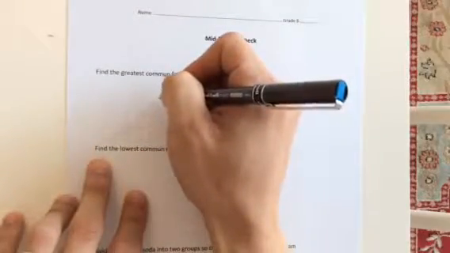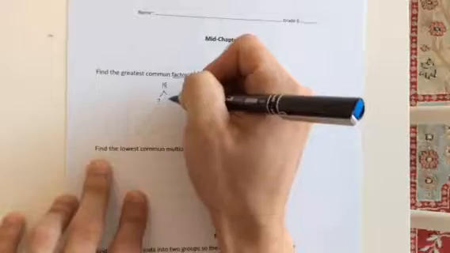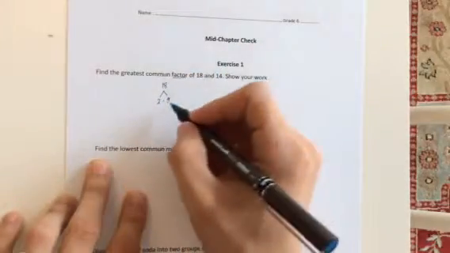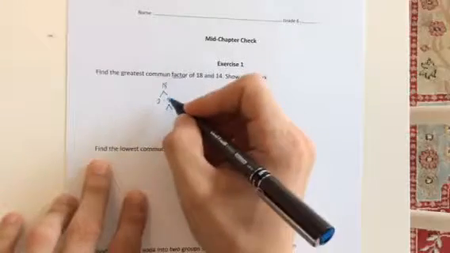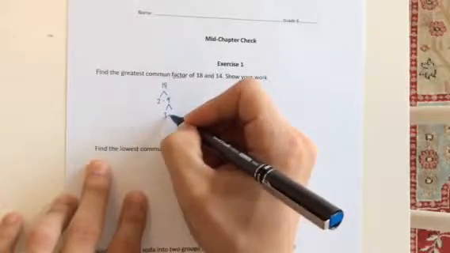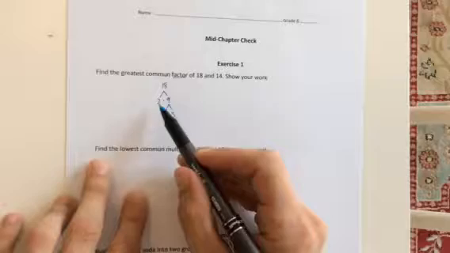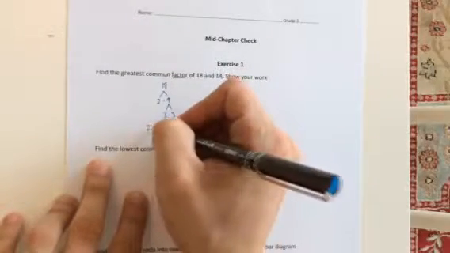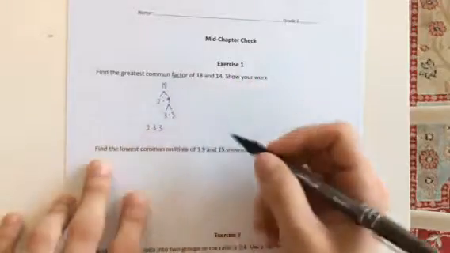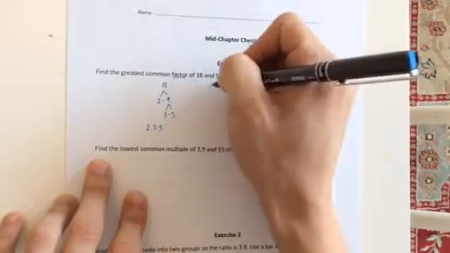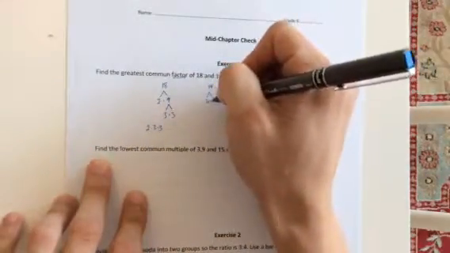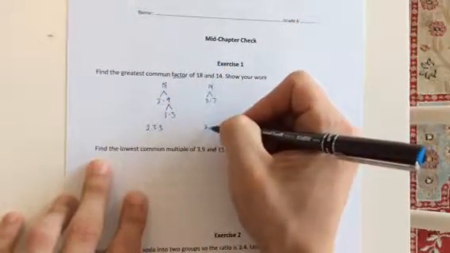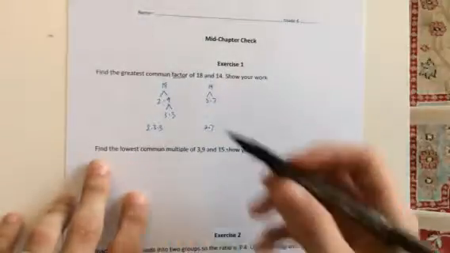So for example, let's divide 18 by 2. 2 times 9 is 18. Okay, and I'm going to find all the prime factors of this. So 9 is 3 times 3. So what this is saying is that 2 times 3 times 3 is 18. And 14 is 2 times 7. Okay, so 2 times 7 is 14.